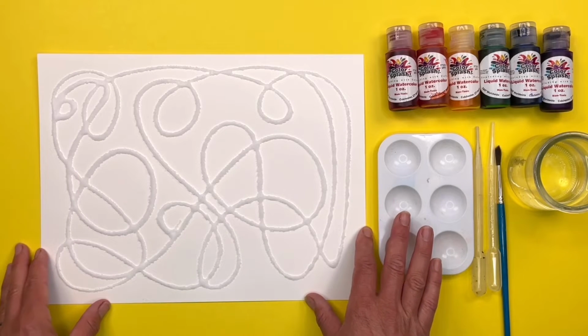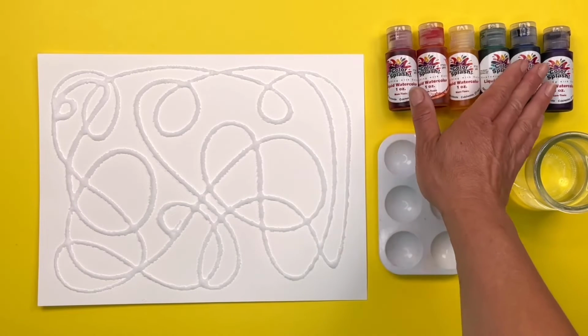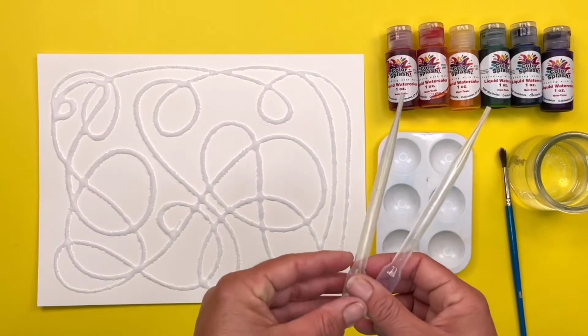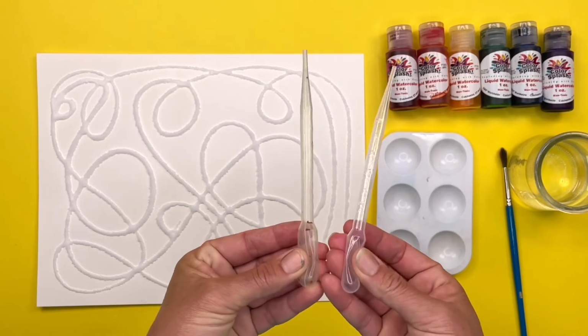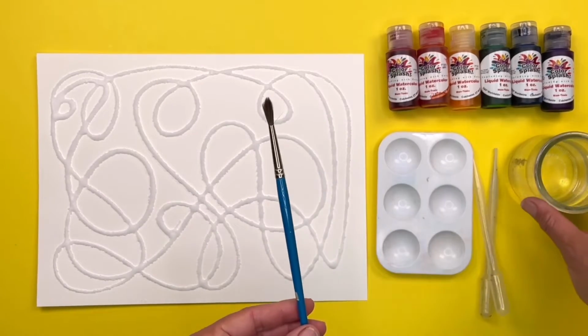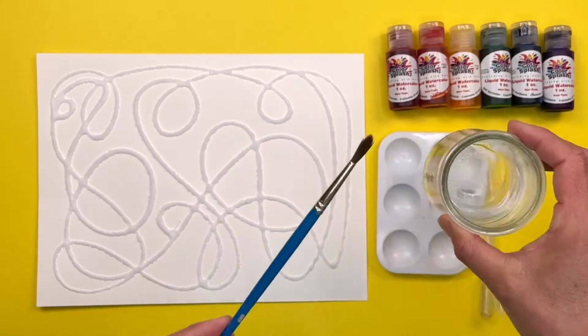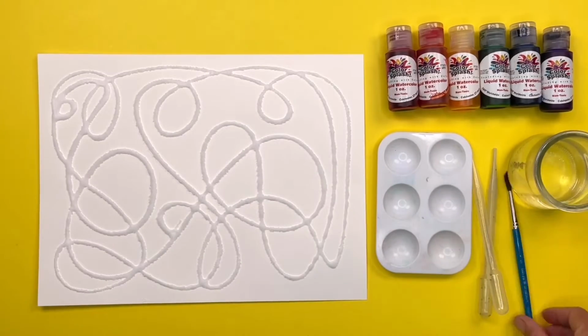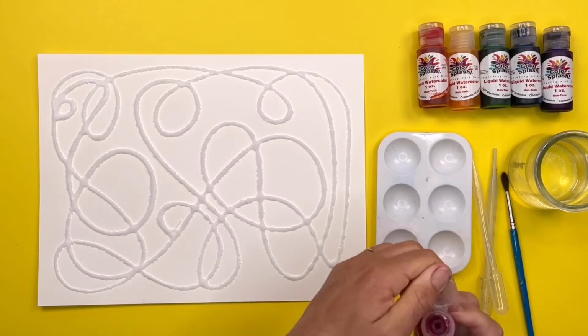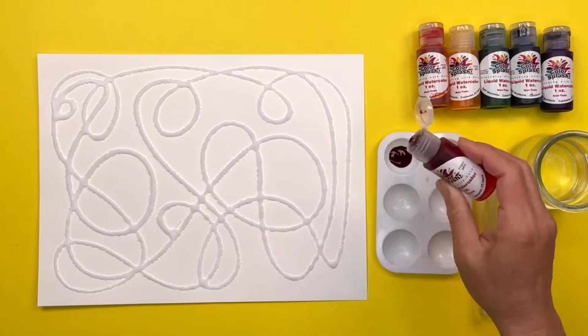For this salt painting example, I'm going to use liquid watercolor right on top of the salt before the glue is dry. That's right, the glue is still wet. I'll be using droppers for most of this today, but you could also use a brush, and I have a little water to clean my brush just in case. Let's go ahead and get the liquid watercolors set up.